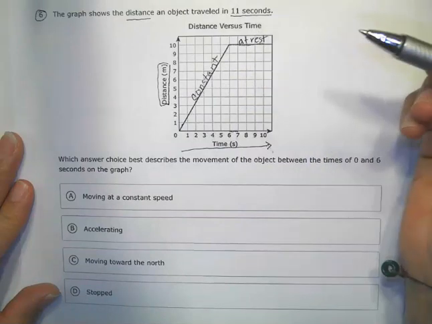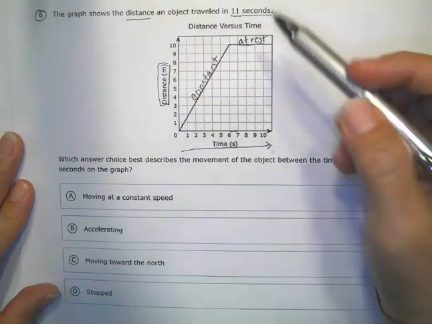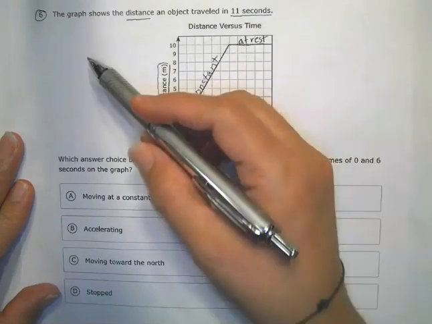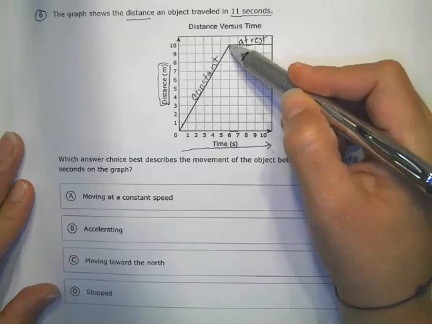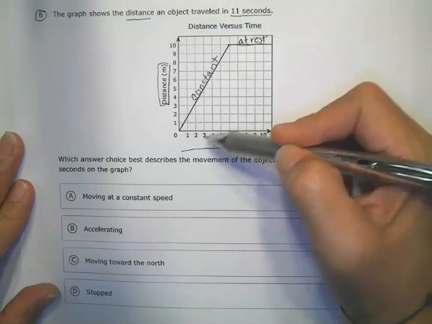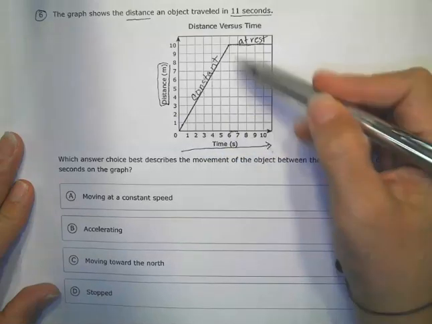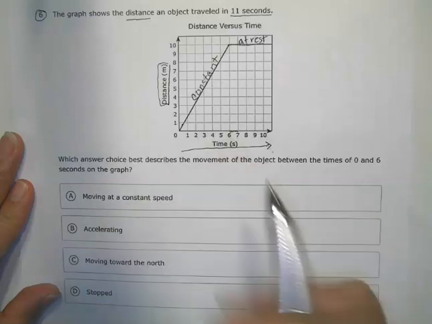This is at rest. Now, if I wanted to know my speed, okay? If I wanted to know my speed, I would do distance over time. I would put the distance traveled from 0 to 10 meters. So it would be 10 meters. And in how long? I would say in 6 seconds. Okay, but that's for another one. I'm just saying what it could have been if this was speed.